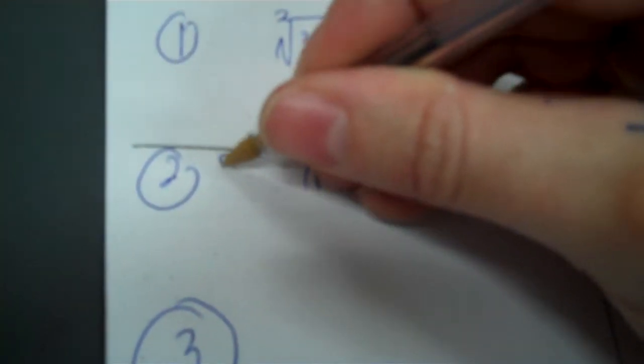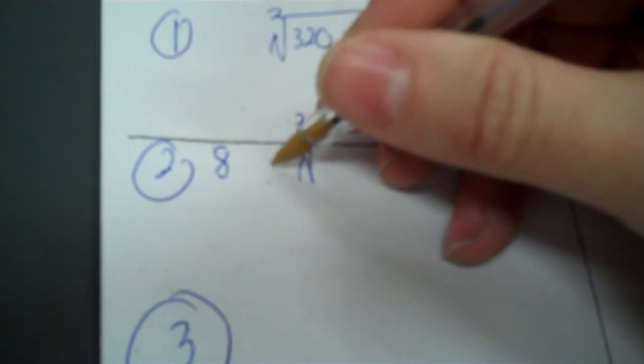Okay, so I rewrite it into 2. Remember, I'm always dividing into it if it's not on the list. So if I divide that by 64, I get 5. So 64 turns into 8. Now remember, we place the 8 outside. Now give yourself some room today, you might be putting some stuff there. And the 5's inside.